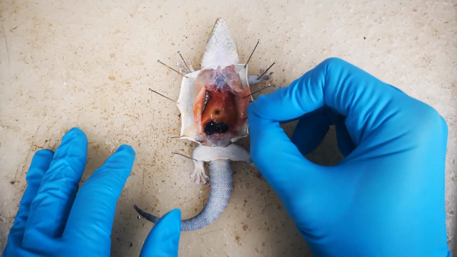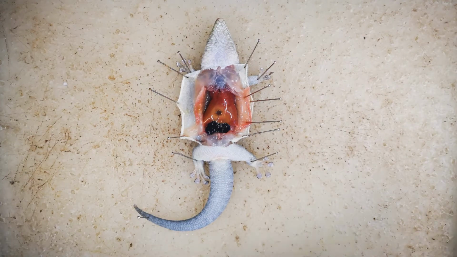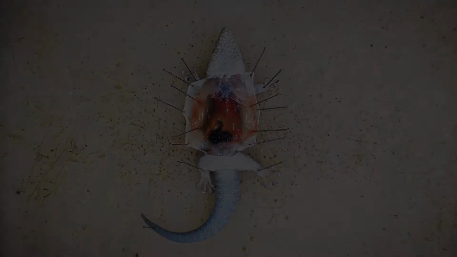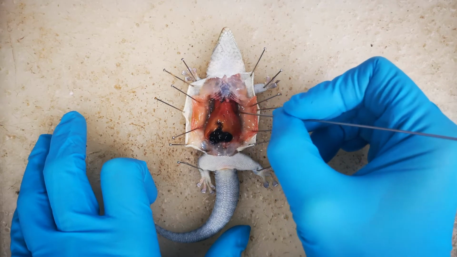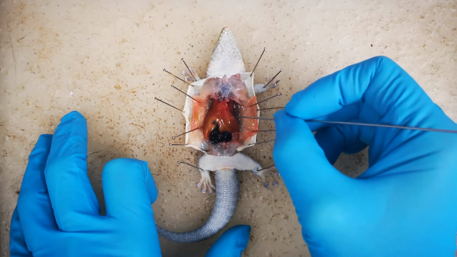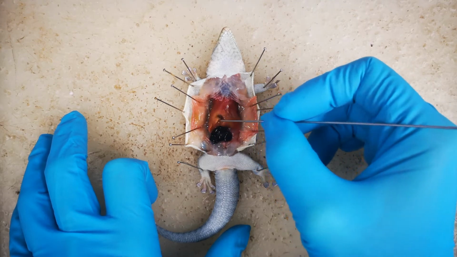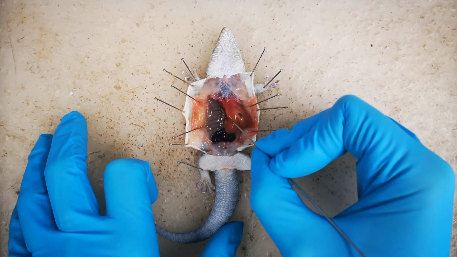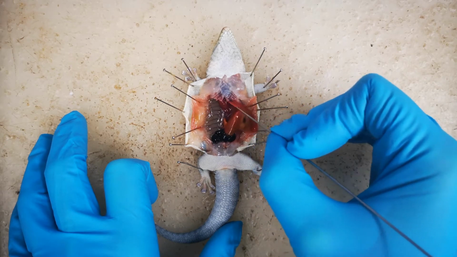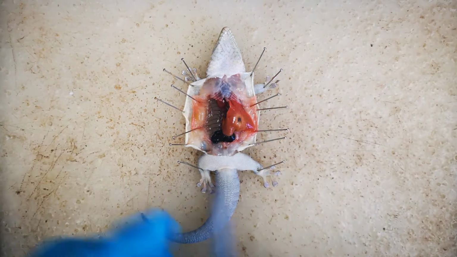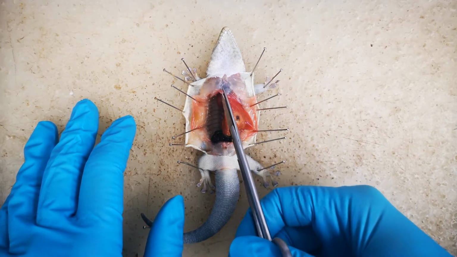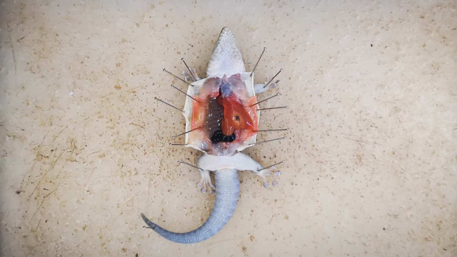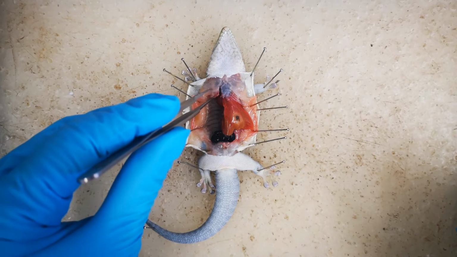The sides of the peritoneal space can then be pinned in place. We further cut through the rib cage anteriorly to access the heart and other anterior organs. We have to gently cut through the viscera to free the heart.